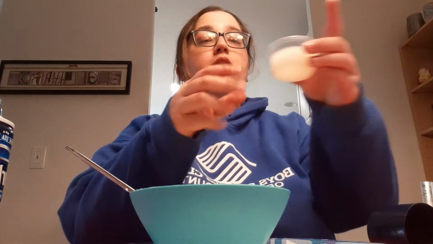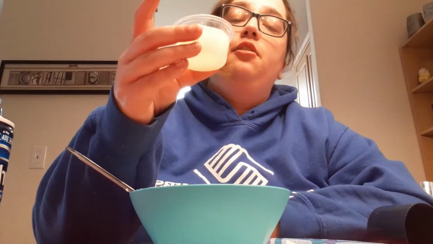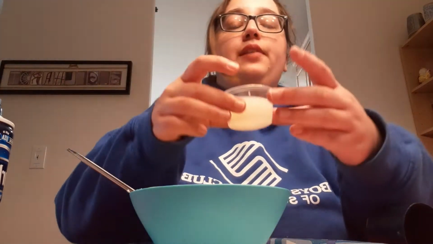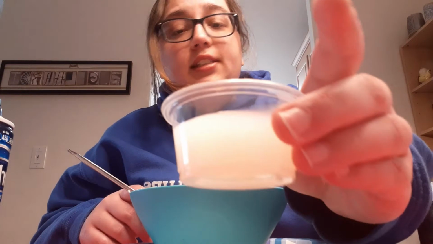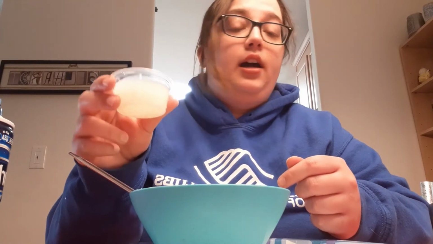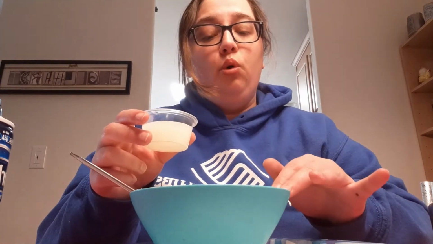So moving forward to our next step, we are adding our activator. This is my liquid starch that I've just added to a cup. And if you can see it as it shakes around, it's a liquid, much like the glue was. It's able to very easily fill the container no matter how I do it. So the next step is just to slowly start pouring our activator into our glue base.